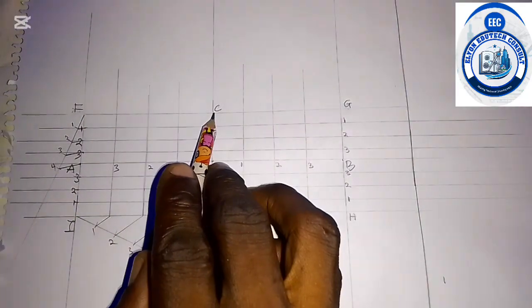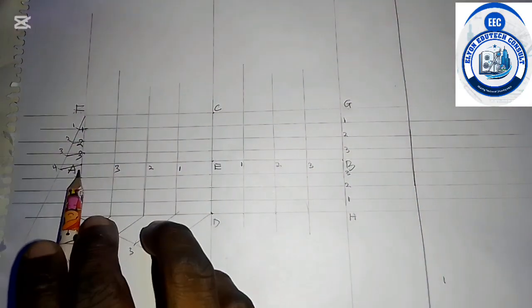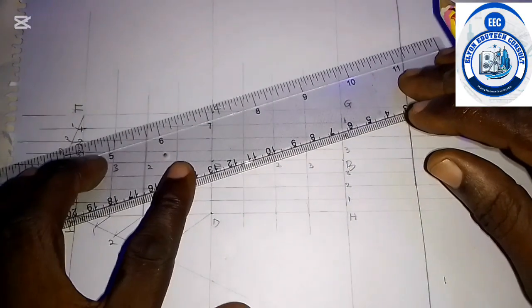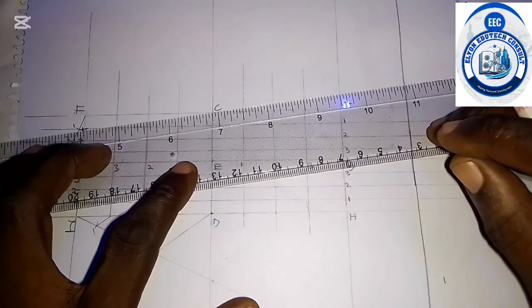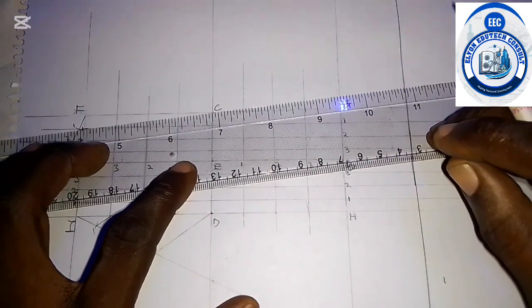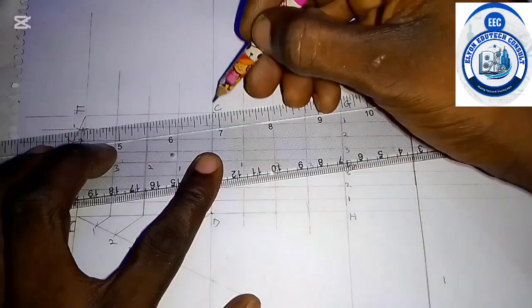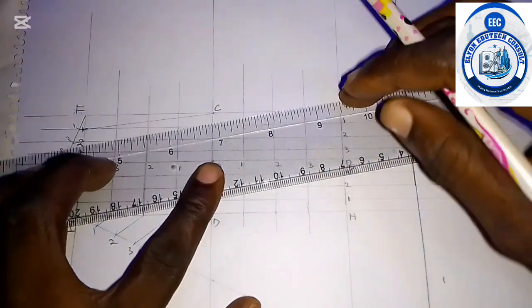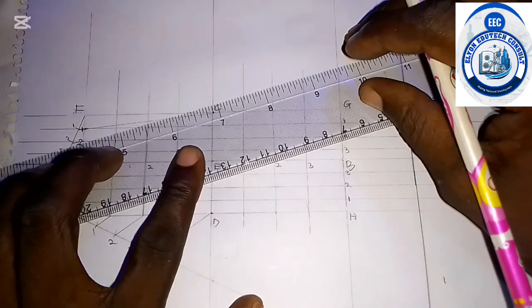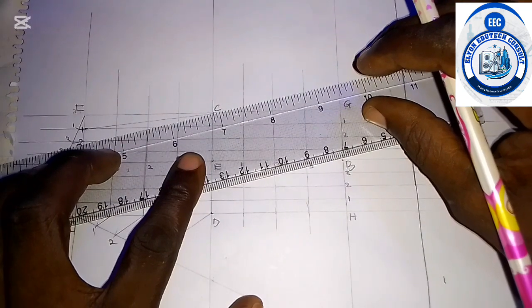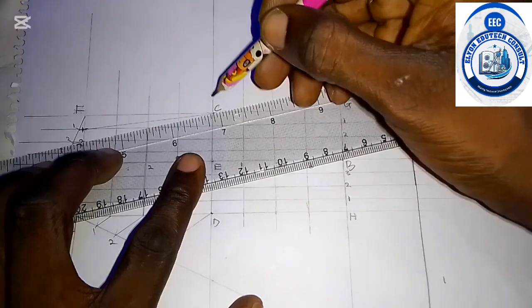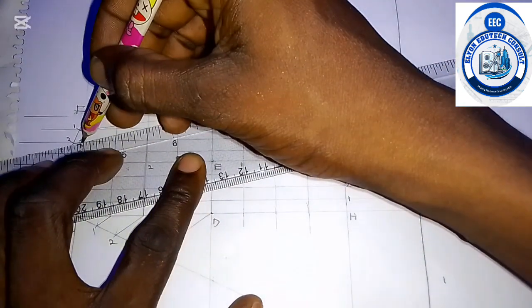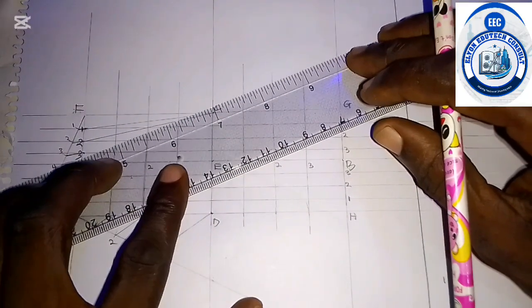Okay, so what I will do now, from this C radiate lines to touch each of these numbers. Okay, thin line, it should be thin. Then 2 now, next. Okay, the next one is 3.